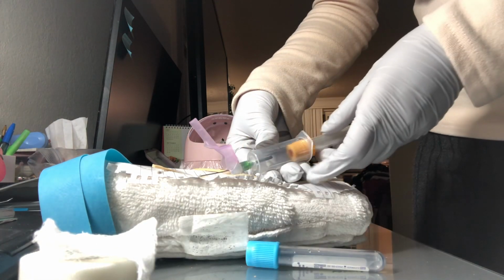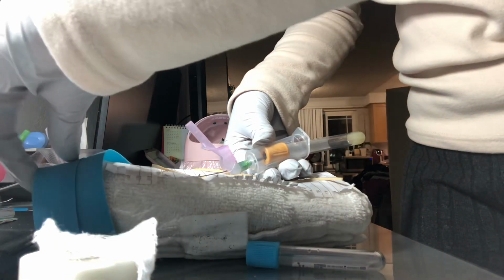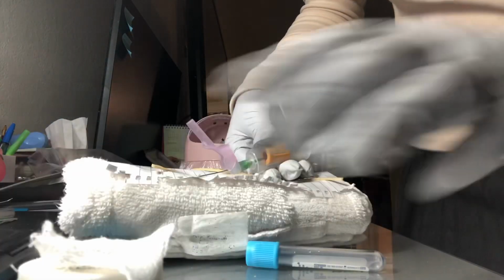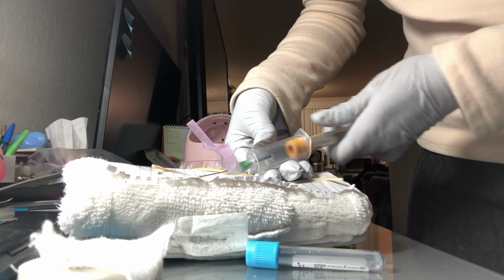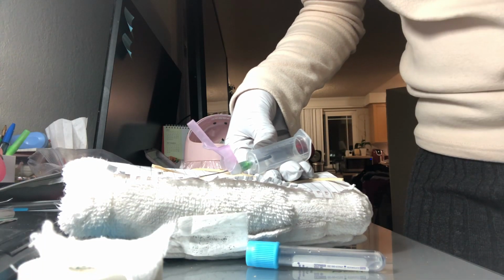I'm going to use the third tube here, and during the middle of the third tube, I'll remove the tourniquet, and also remove the third tube with inversion.